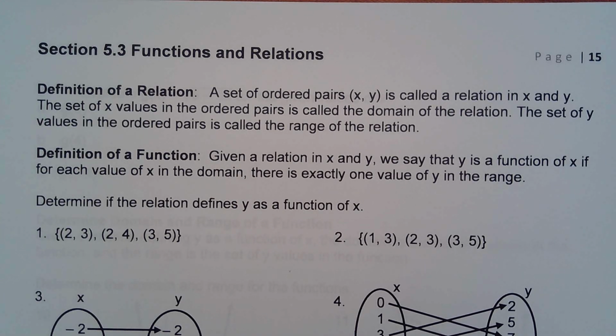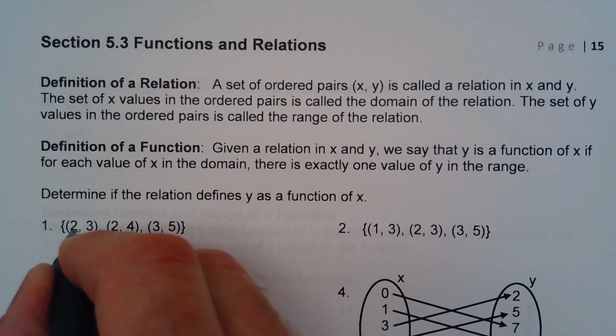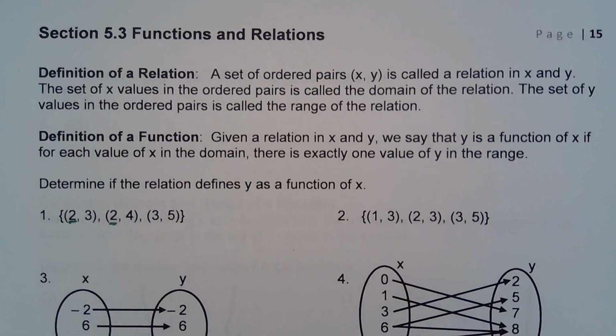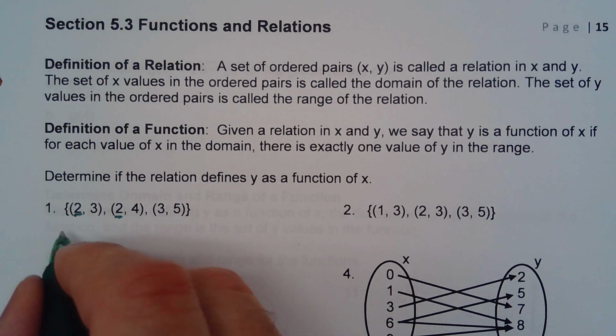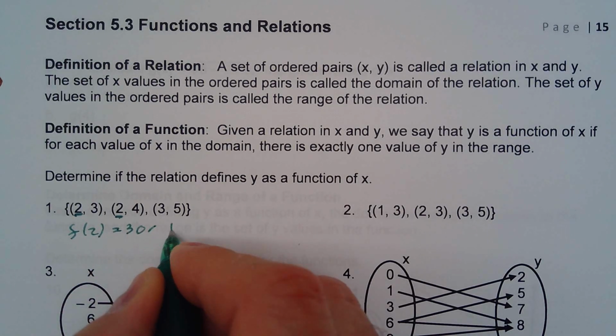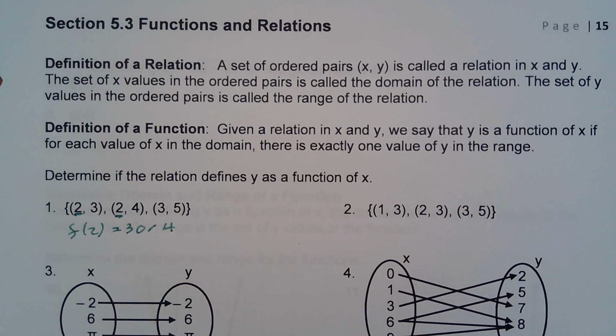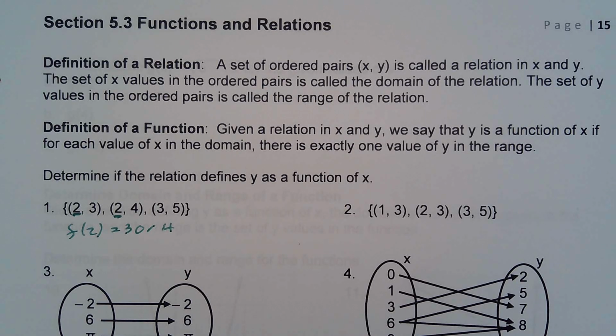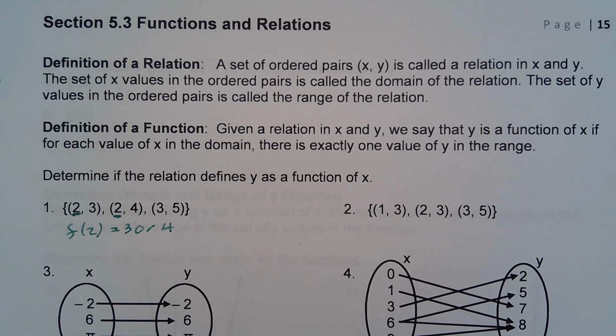So when we're asked to determine if a relation defines y as a function of x, what we first look for is, do we have any x values that are repeating? And if so, are they going to different y values? So I'm looking at this one here. Notice I've got these two that are going to different values of y. That tells me f of 2 is equal to 3 or 4. That's no good. I've got an x value that's going to two different y values. So this is not a function.